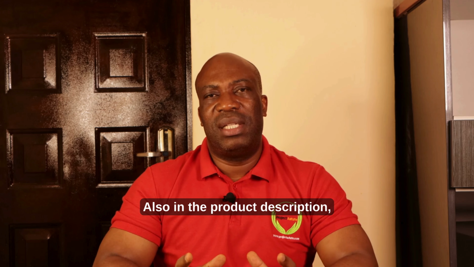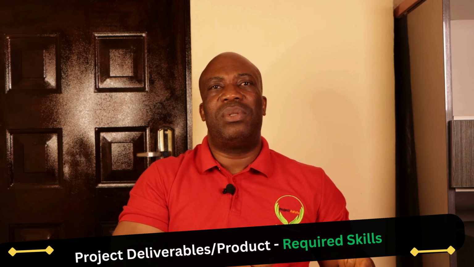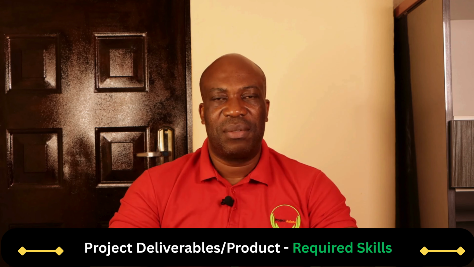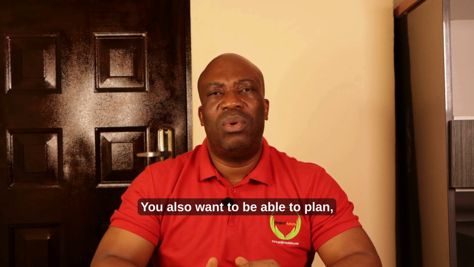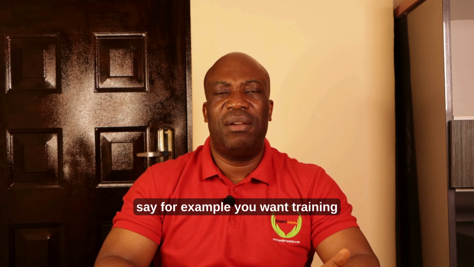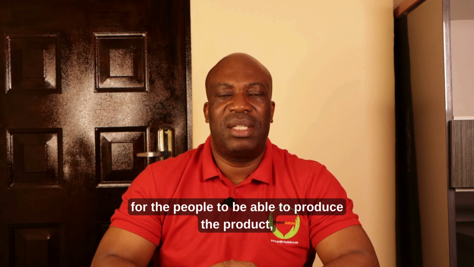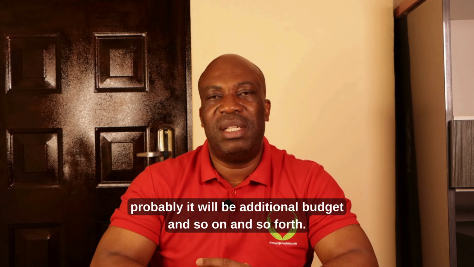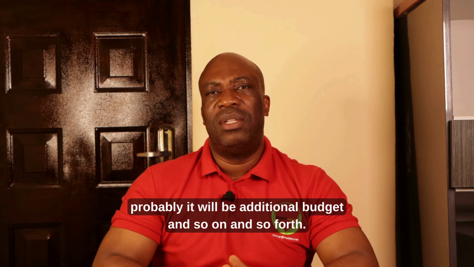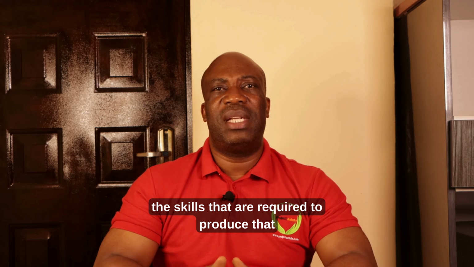Also in the product description, you're supposed to capture the skills required to create that product. The reason why you're capturing that, remember we spoke about product flow. You also want to be able to plan, say for example, you want training for the people to be able to produce the product, or you want to import the skills from somewhere else, probably it will be additional budget, and so on and so forth. So it is quite important that you also capture the skills that are required to produce that product.